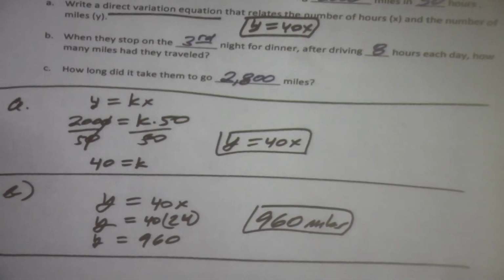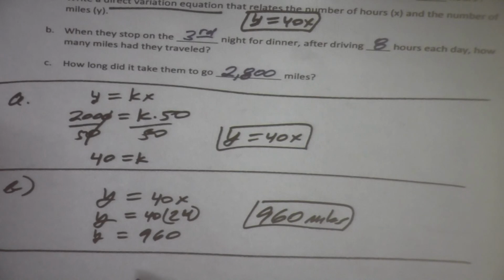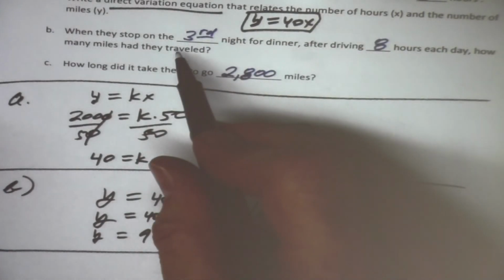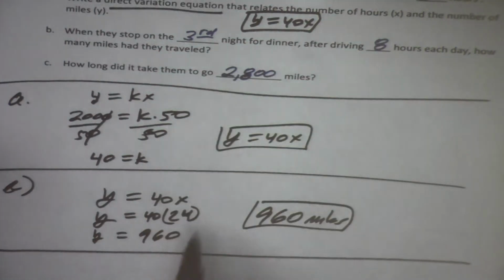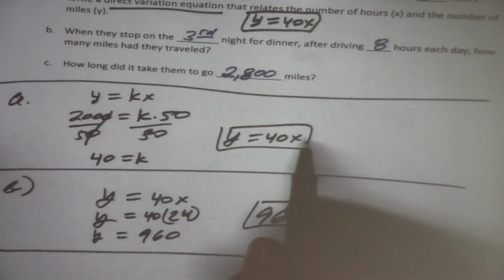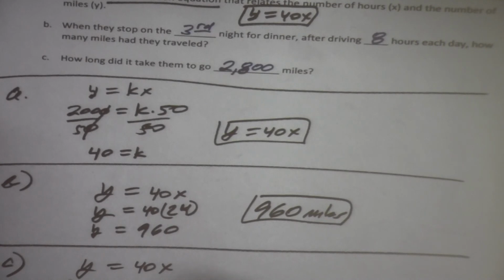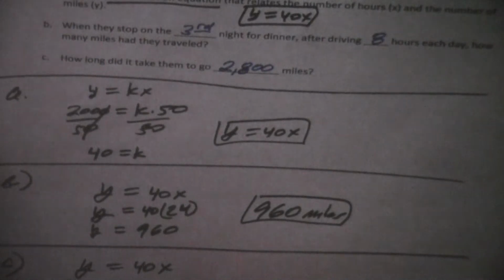And just like in the other problem, we're now going to do the opposite. In B, we were given the number of hours, and you could figure out the miles from the information. Now you're given the miles, this one, and you need to figure out this one. So we'll use the equation again. That's why making the equation is so helpful in many ways. You get two A's here. 2,800 is equal to 40x.